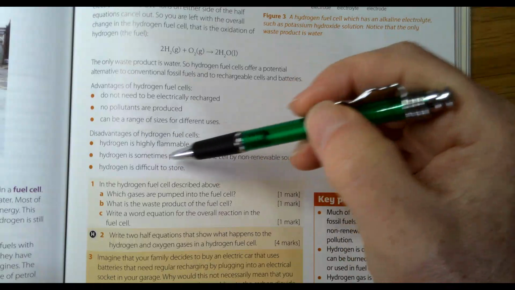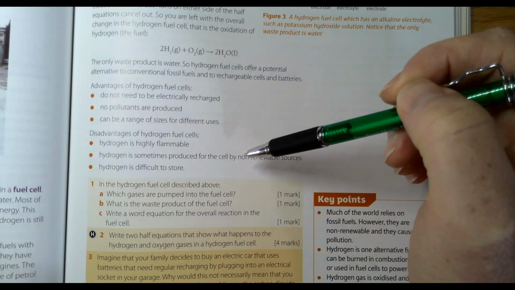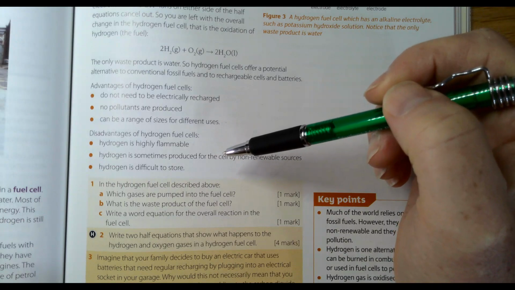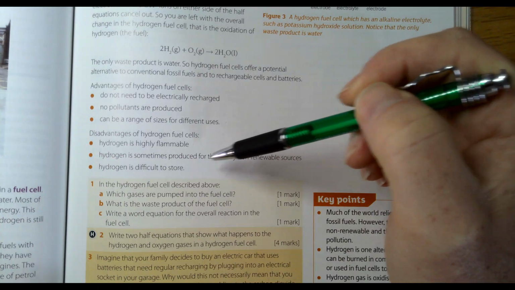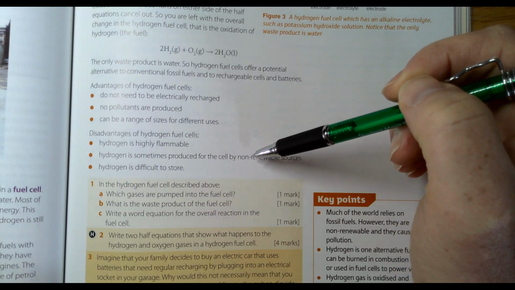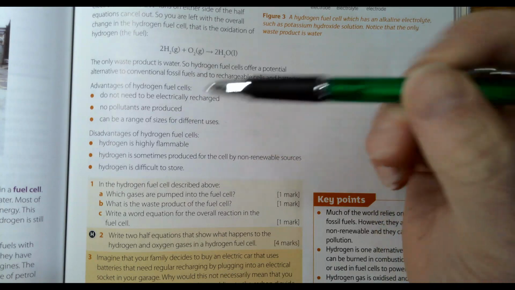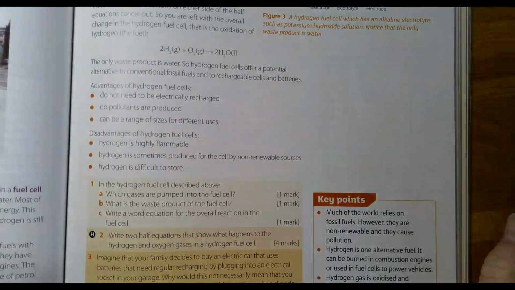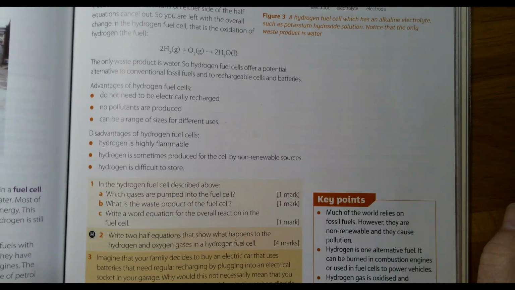There is no hydrogen available in the atmosphere for us to just take and burn. So we have to produce the hydrogen, and that hydrogen is nearly always produced from non-renewable resources, produced from methane most often, and it's quite difficult to store. And there are toxic chemicals that are required in making these half cells too.